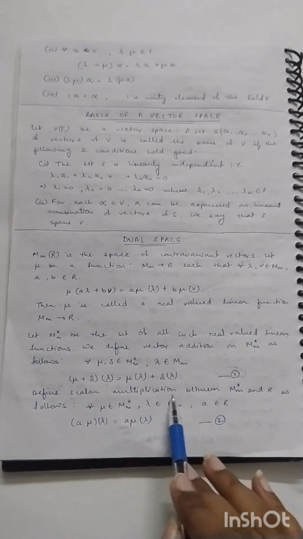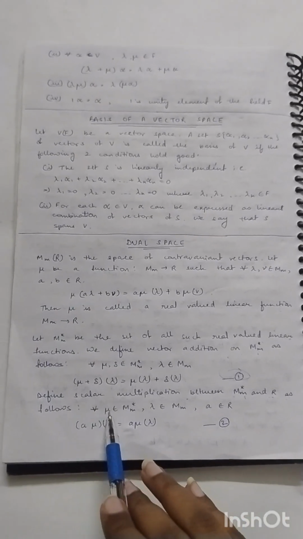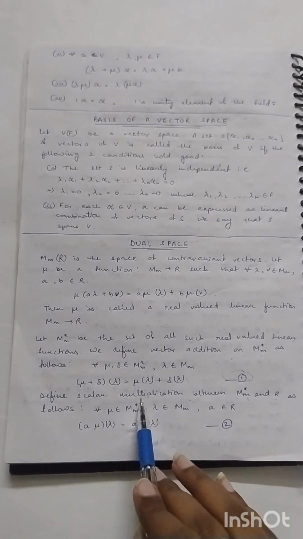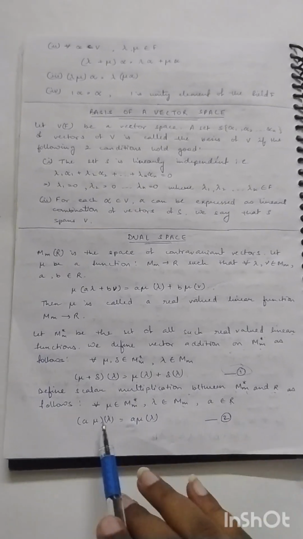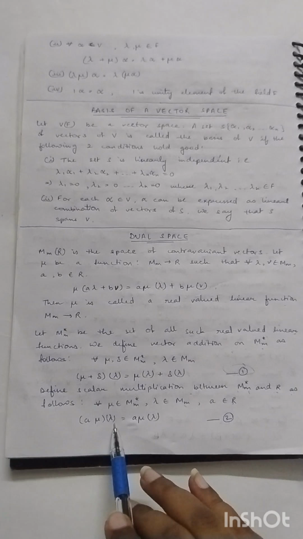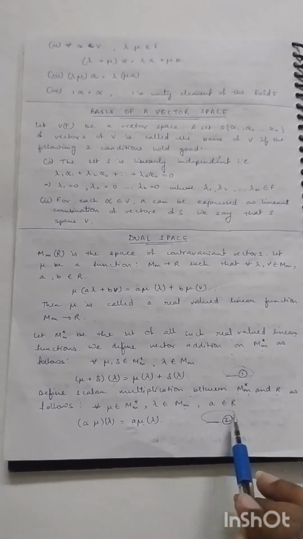Define scalar multiplication between M_m star and R as follows. For all mu belongs to M_m star, lambda belongs to M_m, a belongs to R, (a mu) into lambda is equal to a (mu lambda). This is the second equation.